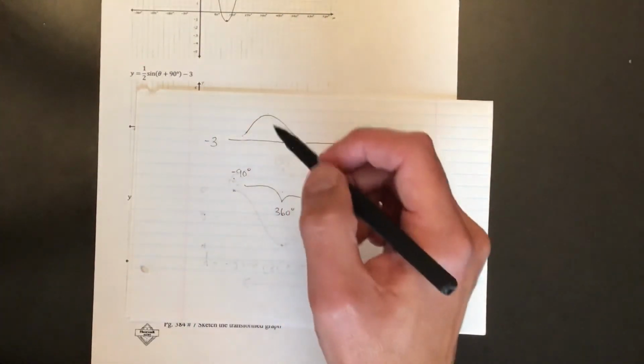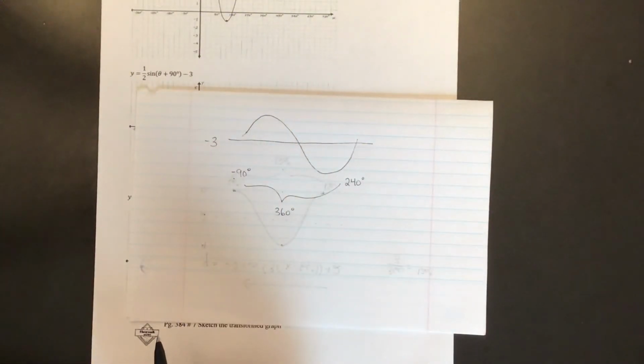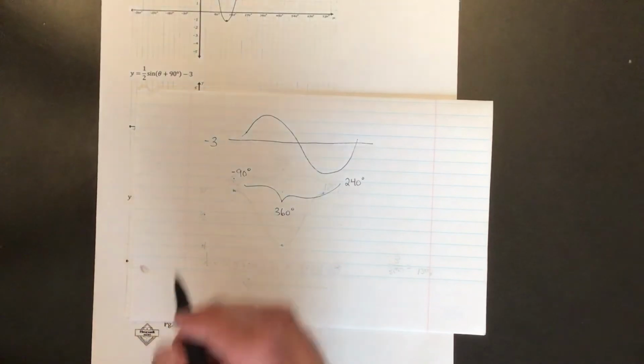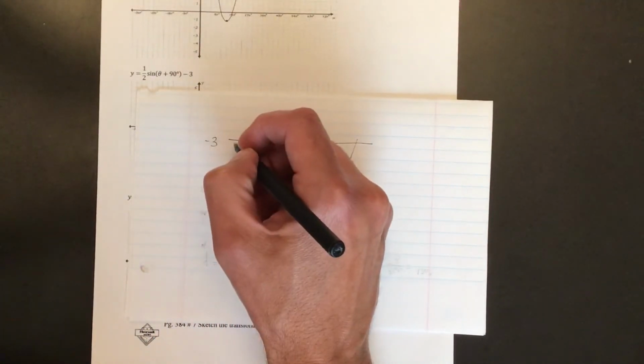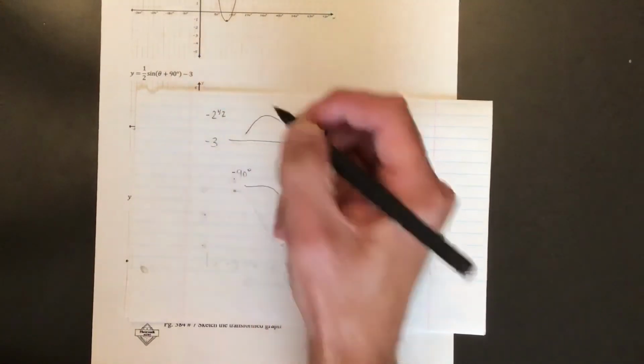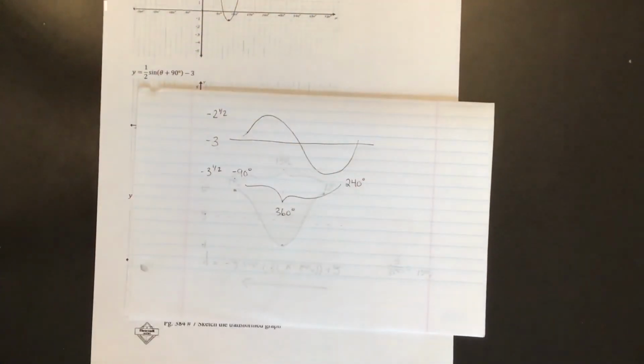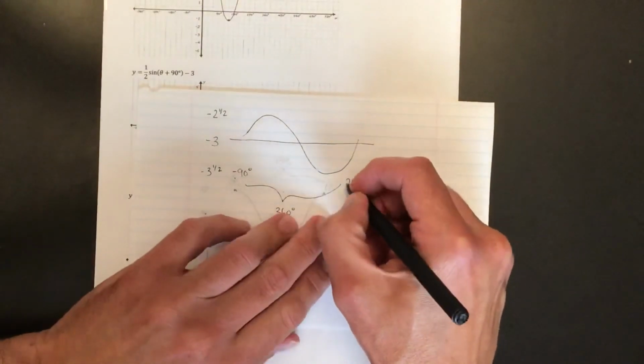Then we put in the amplitude, which is a half. So negative 3, we go up a half. So it'll be negative 2.5. Negative 3, go down a half. Negative 3.5. And then we'll change this because I can't subtract.